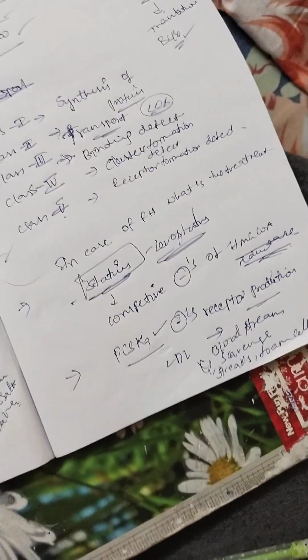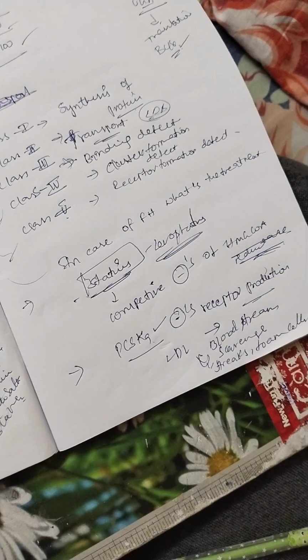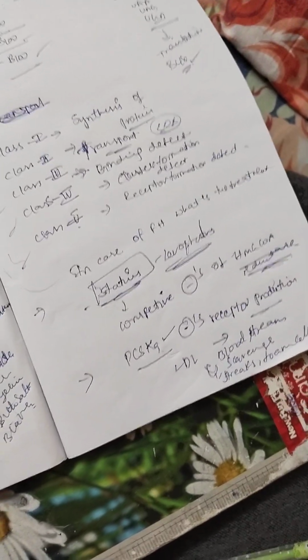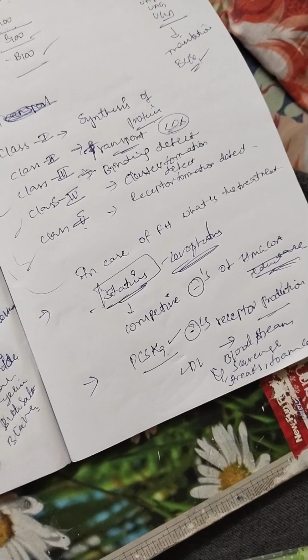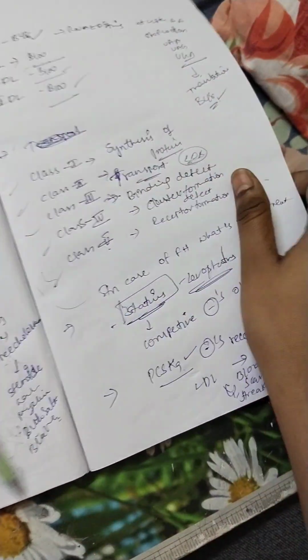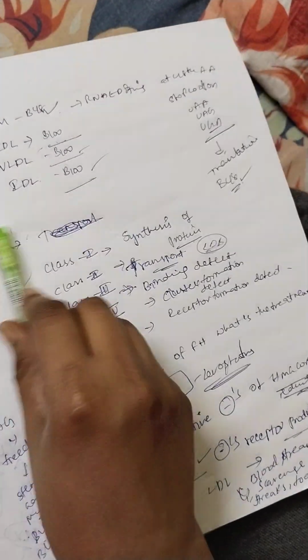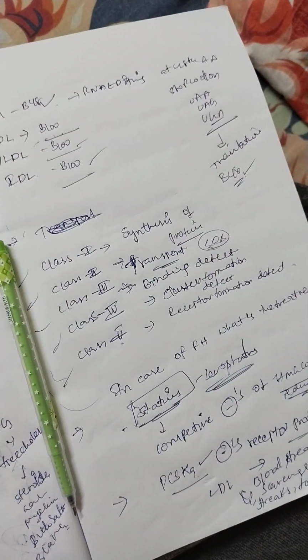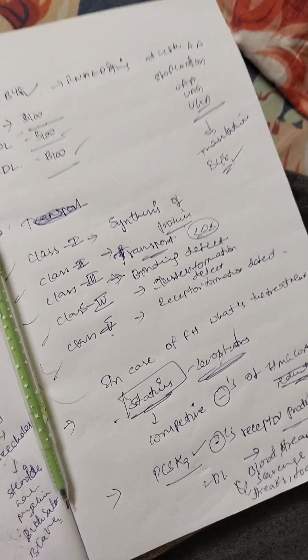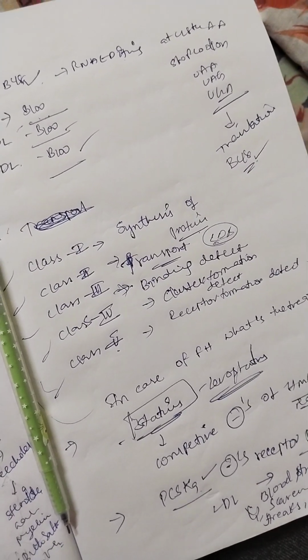So this is very dangerous. LDL receptors should be sufficient for receptor mediated endocytosis. If there is a defect in LDL receptors, the scavenger mediated mechanism occurs, so it becomes somewhat risky.